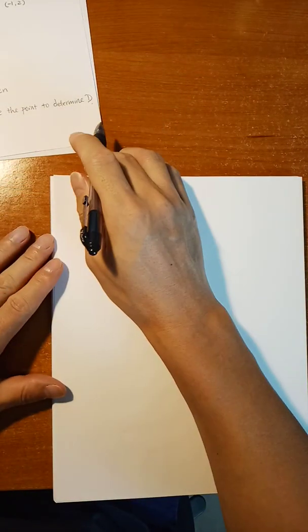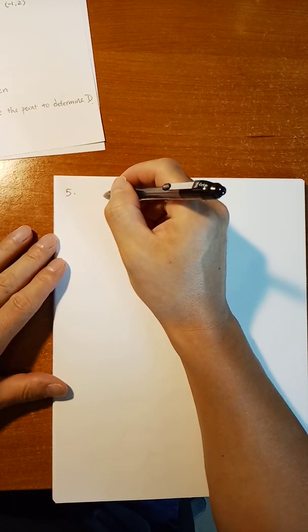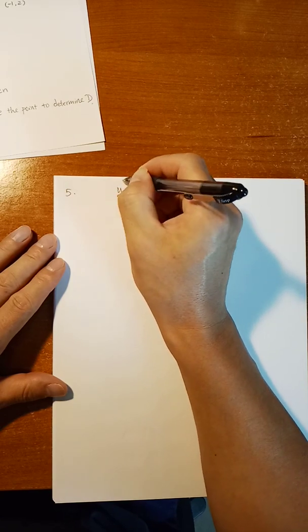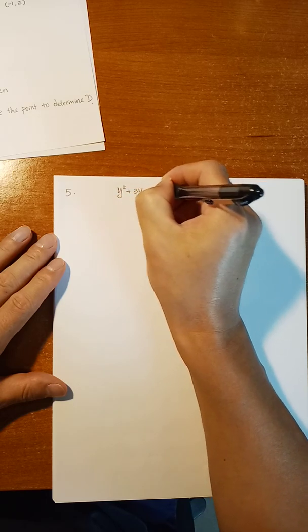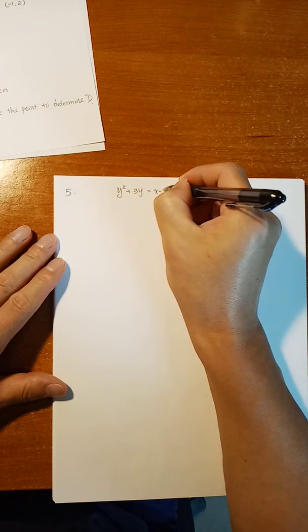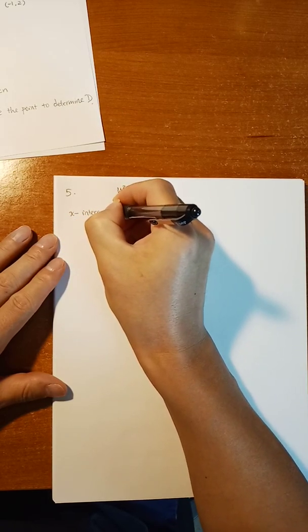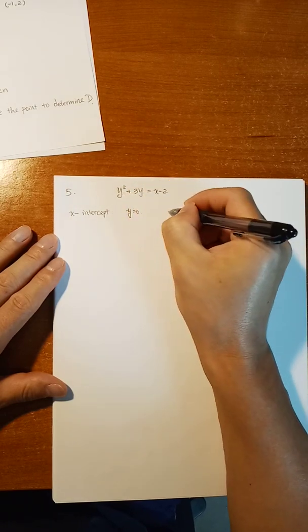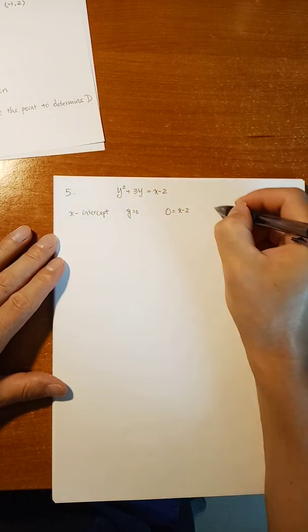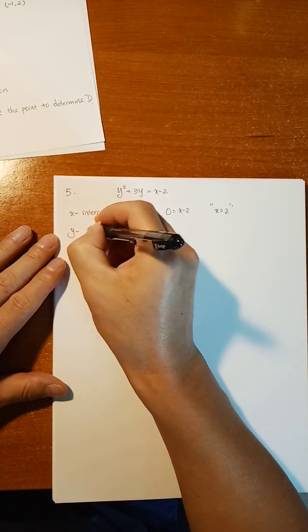Problem 5. Find the x, y intercepts of the equation y squared plus 3y is equal to x minus 2. So, okay, x-intercept, y is 0. Y is 0, so 0 is equal to x minus 2, so x is 2. This is x-intercept. Very simple.